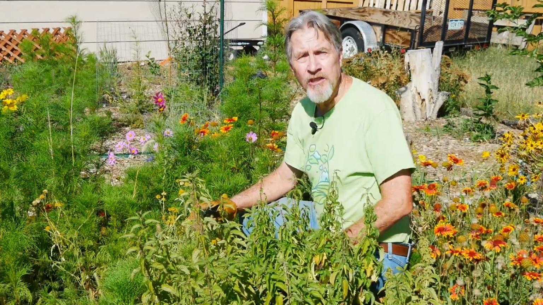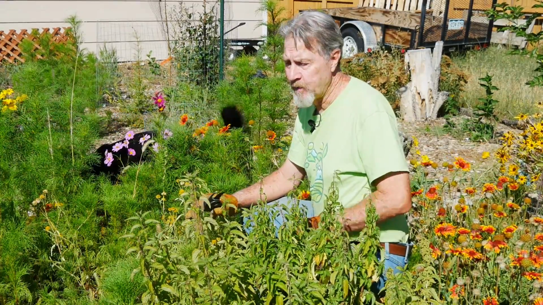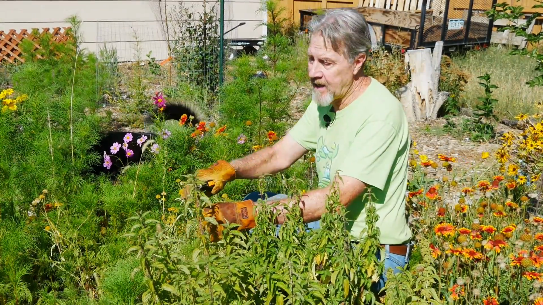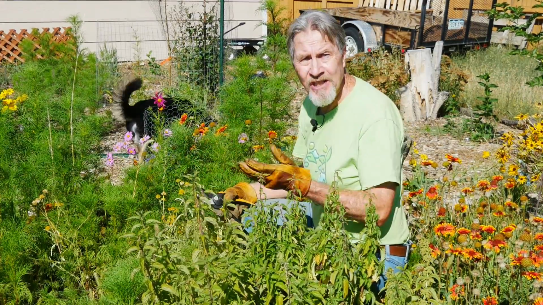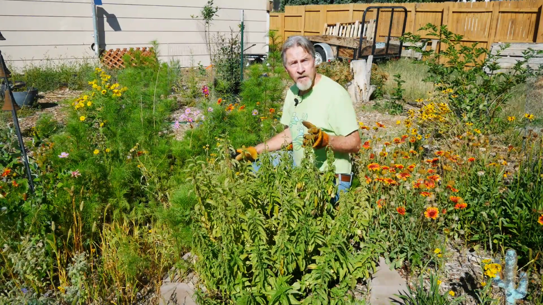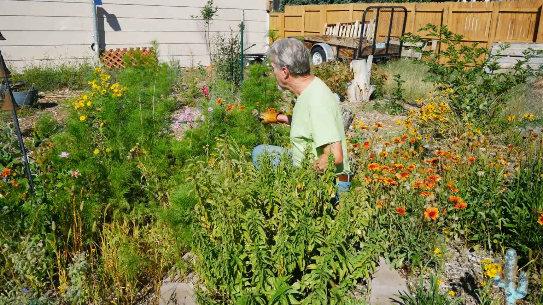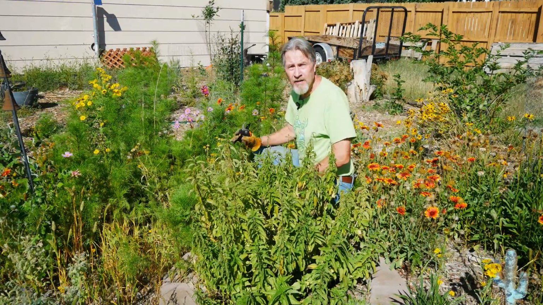The next definition is chop and drop. The idea behind chop and drop is when we're pruning a plant, we chop it or cut it and just let it drop to the ground. We can use this for deadheading, where we want to cut our flowers and we'll just let the spent blossoms drop.